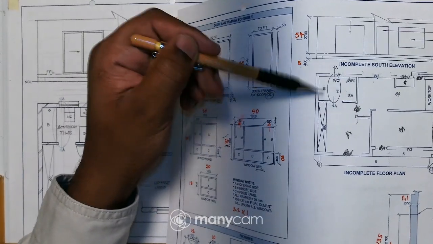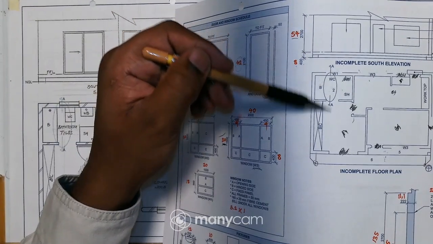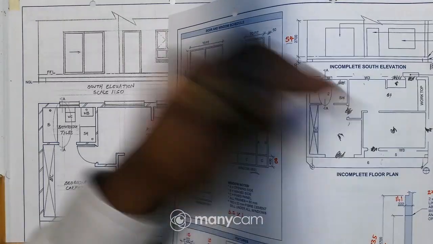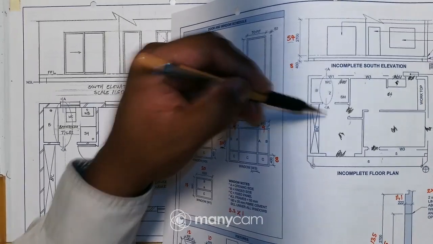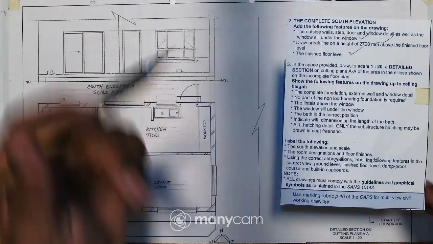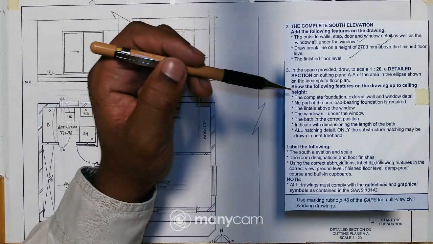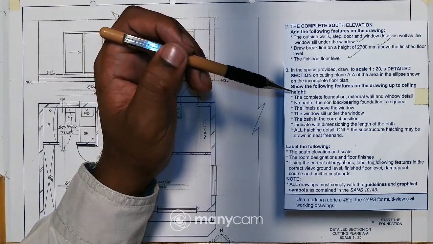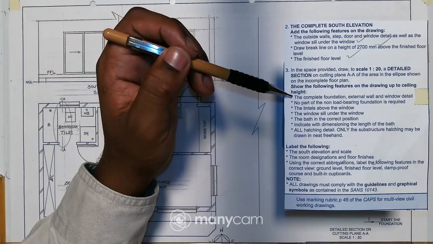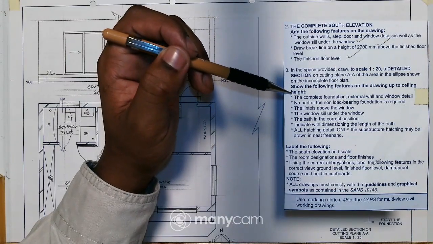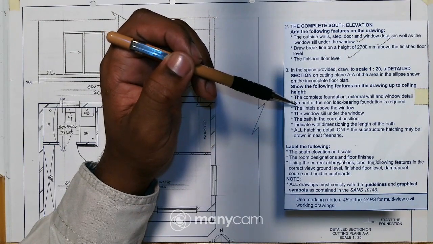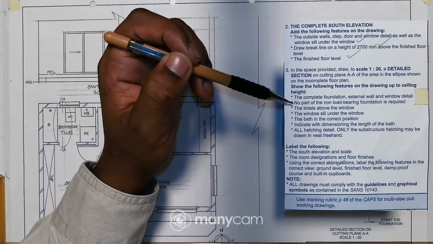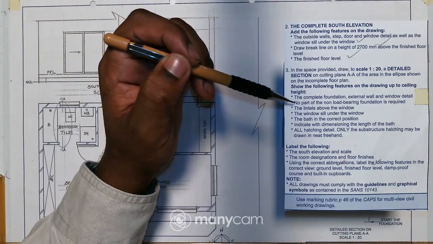That means we are cutting right here. So that means we are cutting the structure, this building right over there. Are we together? Okay. Show the following features on the drawing up to the ceiling height. We have to show the complete foundation, external wall and window detail. No part of the non-load bearing foundation is required, so that means we'll only draw the load bearing foundation.